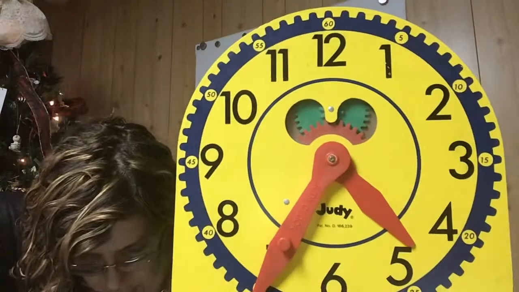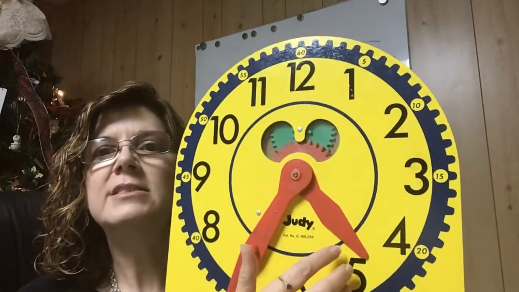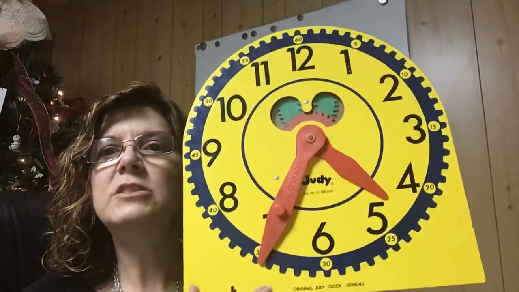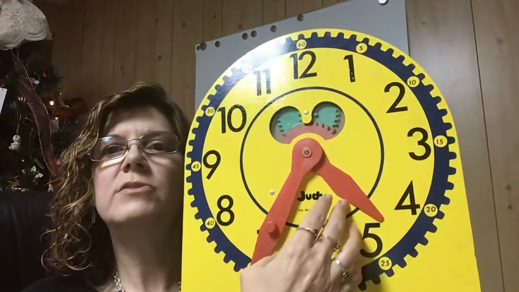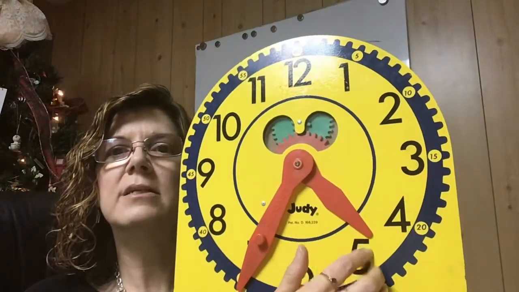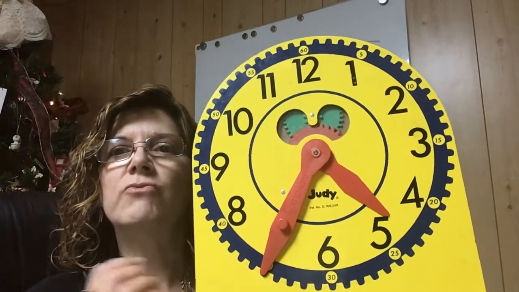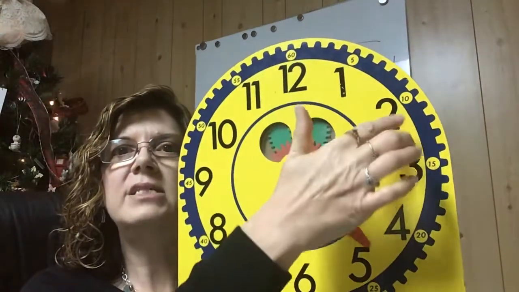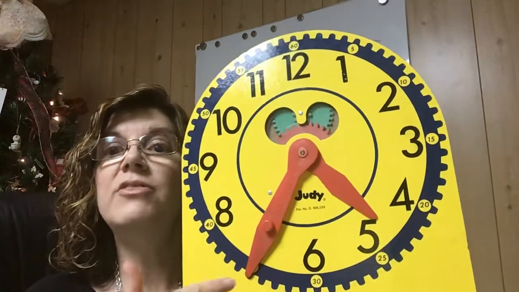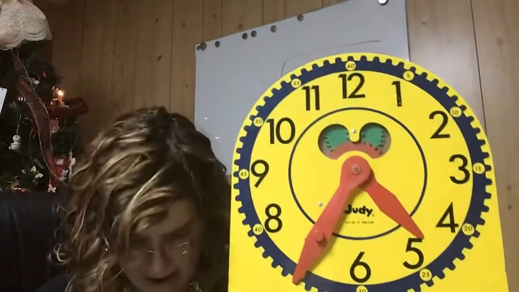All right, this is your next one. Shorthand first. All right, hopefully you did not say that it was on the 5 because it's not supposed to be. It is supposed to be on the 4, not to the 5 yet. It's getting closer, but it's not there yet. And the longhand is on the 7, right on the 7. So 5, 10, 15, 20, 25, 30, 35. So that would be 4:35.